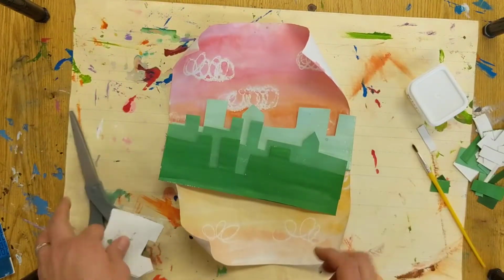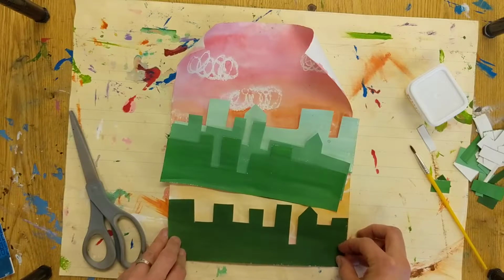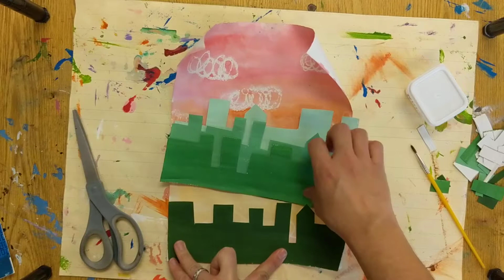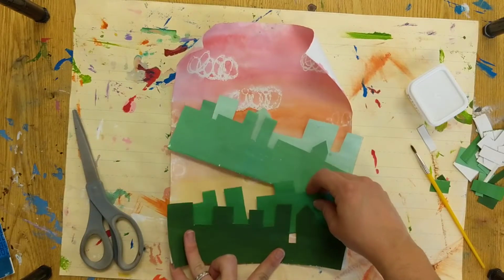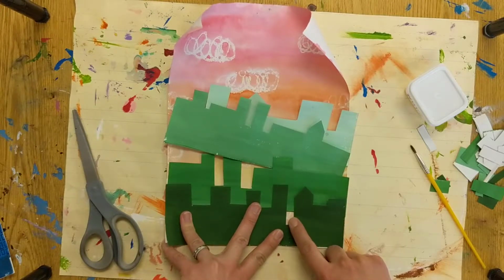So I have cut all of my pieces. The darkest piece is going to be at the bottom. I don't want to glue it yet. I'm just laying it out to see what it looks like. Then the next darkest will be behind that, and I want to make sure that I don't have any sky peeking through, because if the sky is peeking through, then it will look like there's a hole in the building.